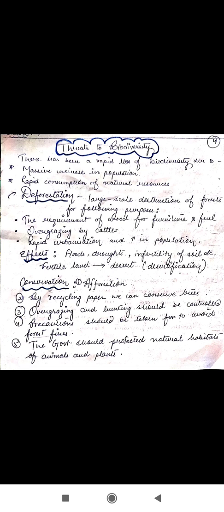Today in this video we will discuss the various types of threats to biodiversity. As in the previous video, we have done the concept of biodiversity, the definitions of flora and fauna, and the various types of endangered species. So today in this video, first of all we will focus upon the various types of threats.